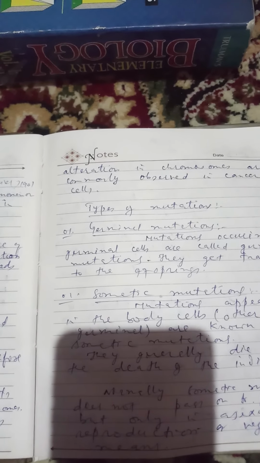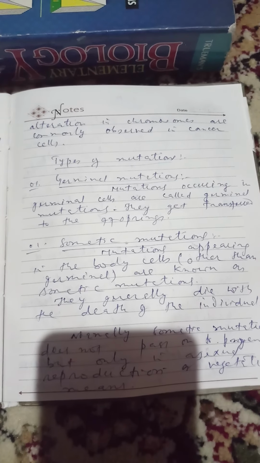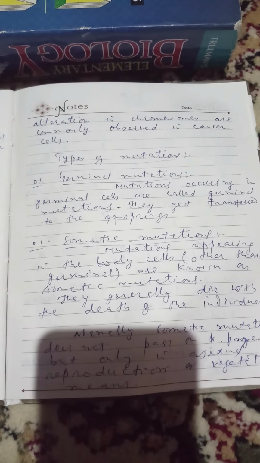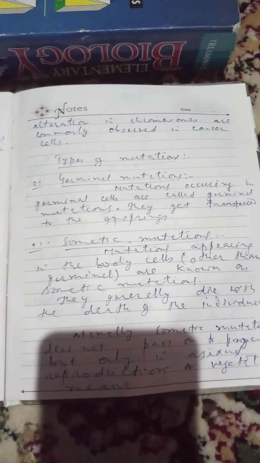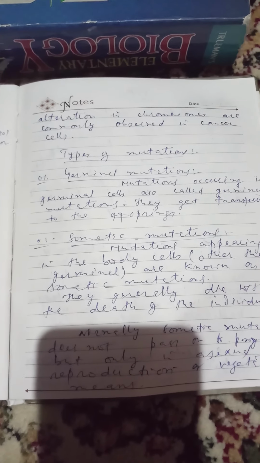So now let's see that there are many types of mutation, and what is germinal mutation and what is somatic mutation. As I have already told you, and you already know, the germinal epithelium gives rise to male and female gametes.